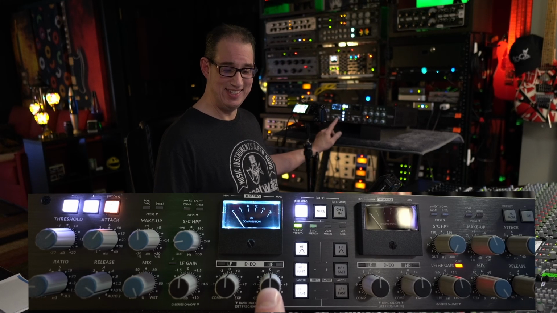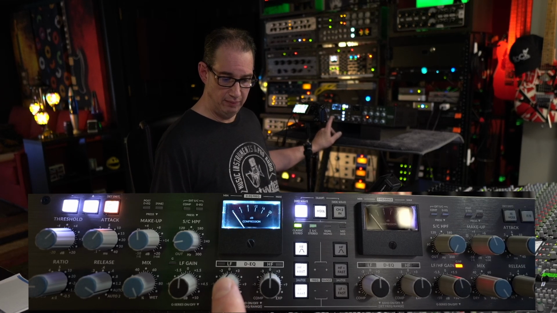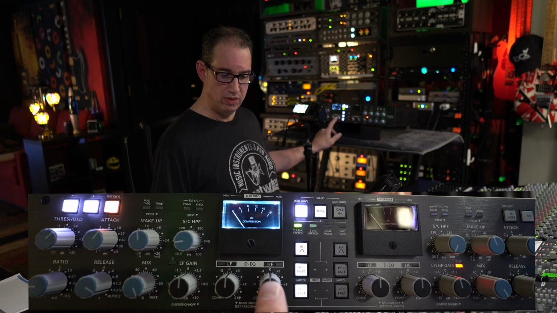Now, from the factory, the low frequency is set to a shelf at 60 Hertz. The high frequency is set to a shelf at 6K. Can you adjust that, Dave? Yes, you can. Maybe we'll do that in another video. I'll show you quickly at the end how you do it, but you can adjust that as well. But that's where the factory setting is, okay? So that's how you turn those on.